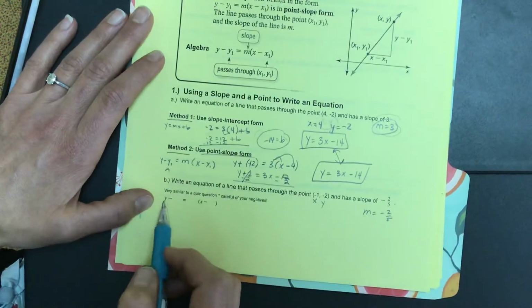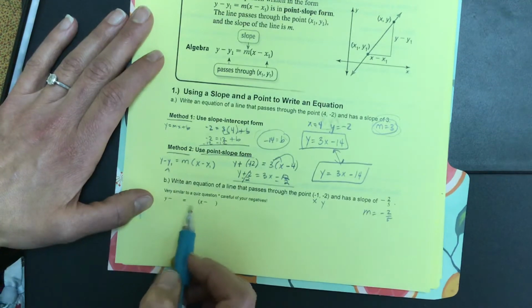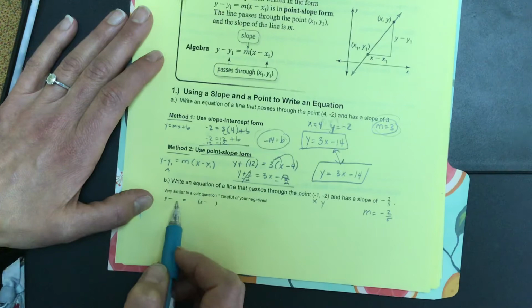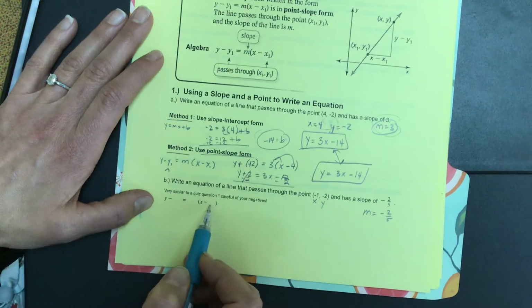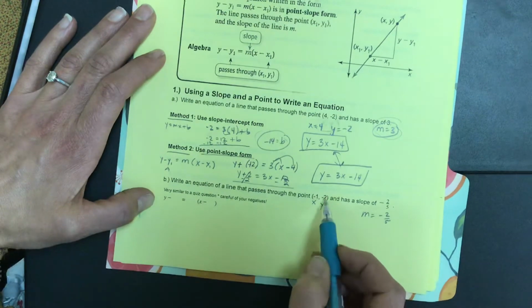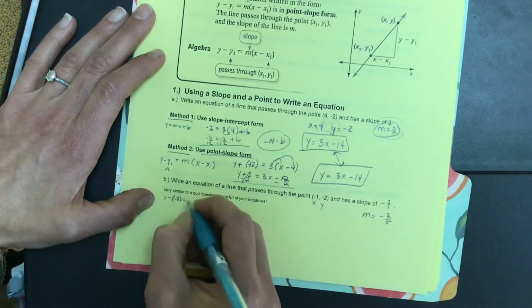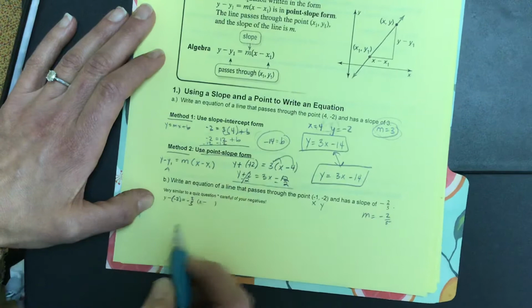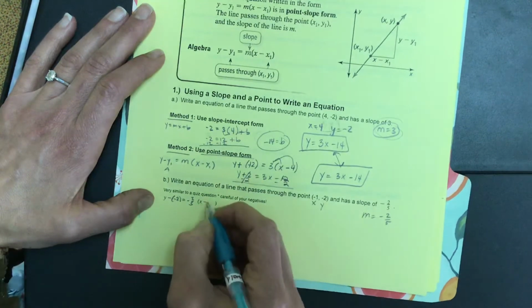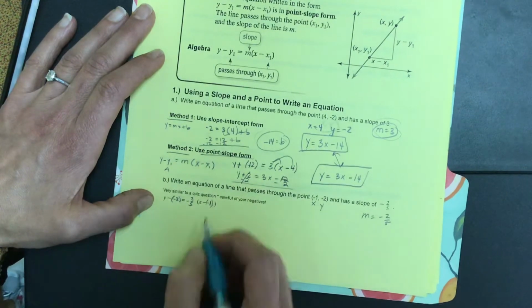Okay, so using point-slope form, I put right here the things that you keep. You keep this first y, and you keep your first x. I've got to plug in a y, an m, and an x. Okay, so my y is -2. My m is -2/5. And my x is -1, right?